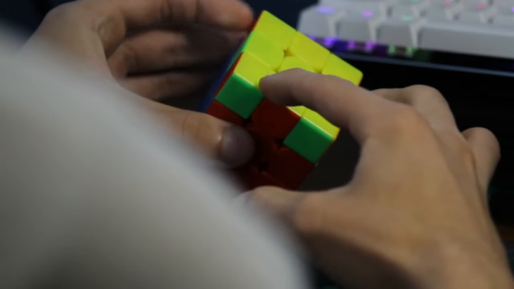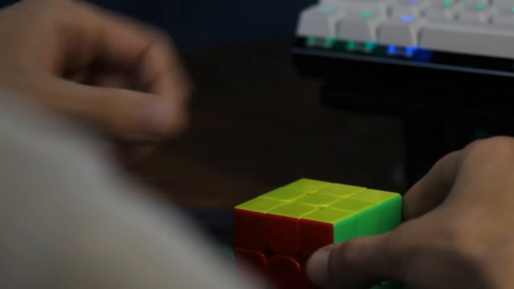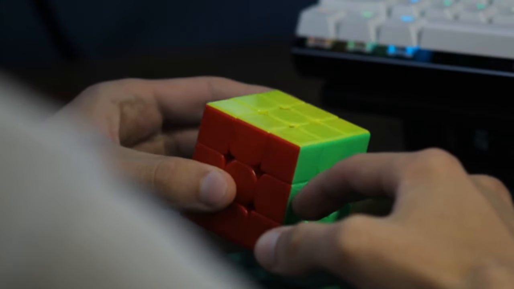And that will orient the remaining corners. So those are the 2 cases that you'll need to know in order to permute the remaining corners.